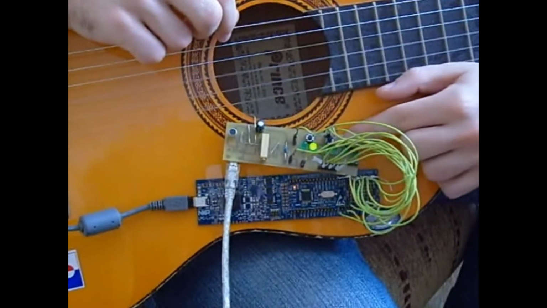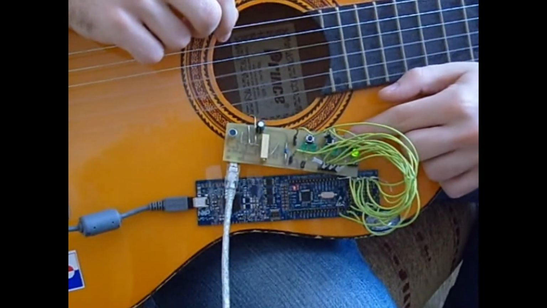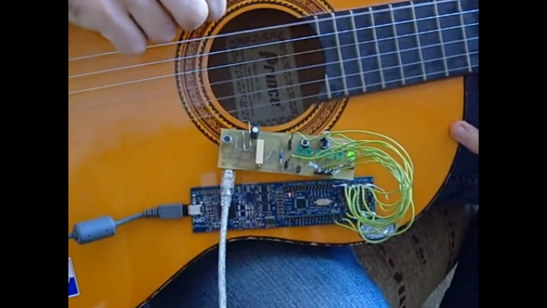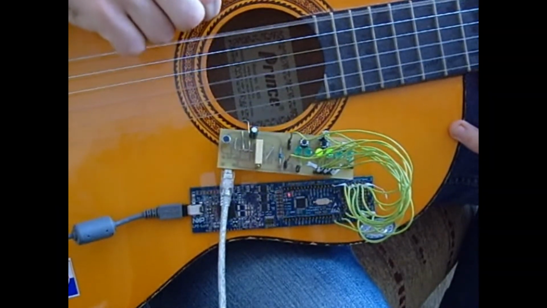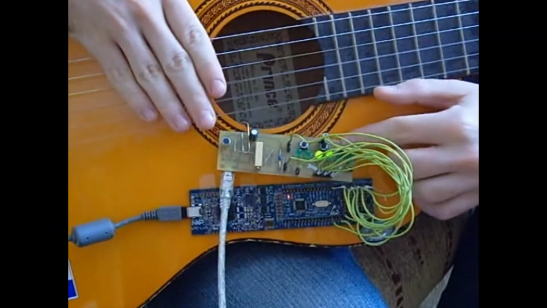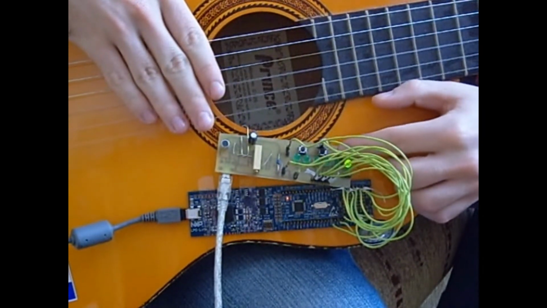The second feature, the most important, is tuning. You can use the manual mode to choose the string for tuning. If the string is tuned properly, the two middle diodes shine.